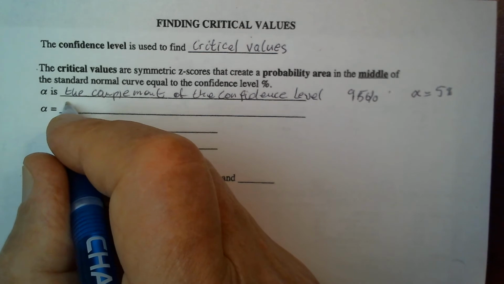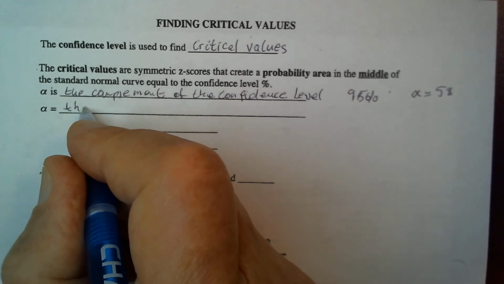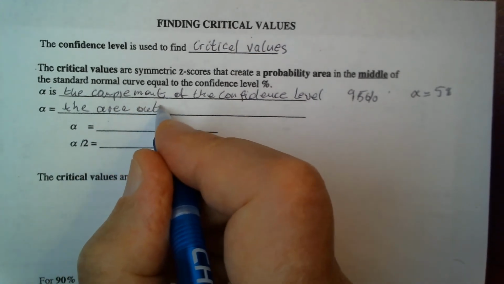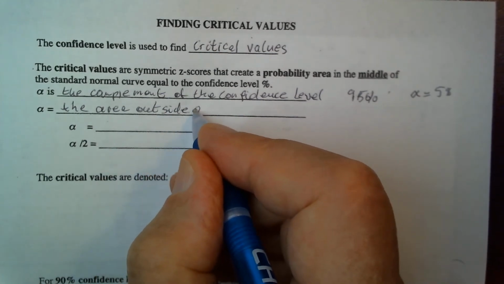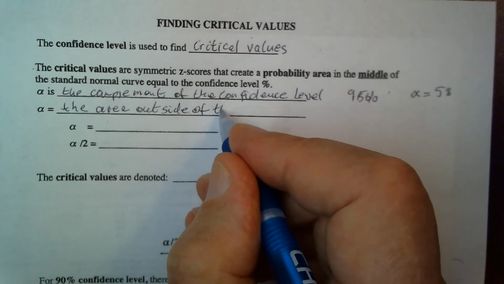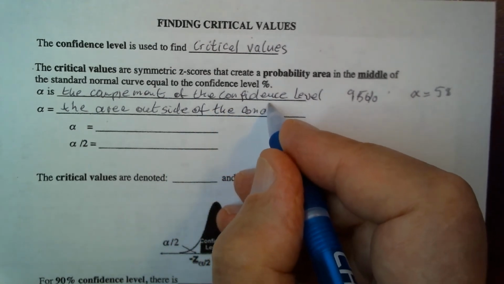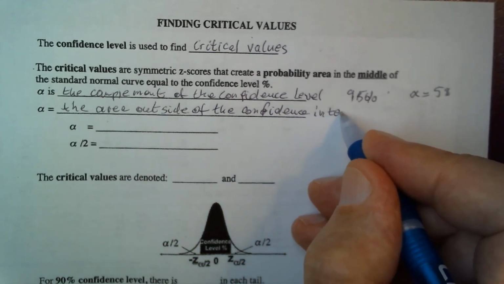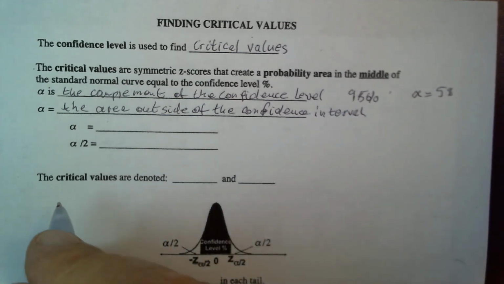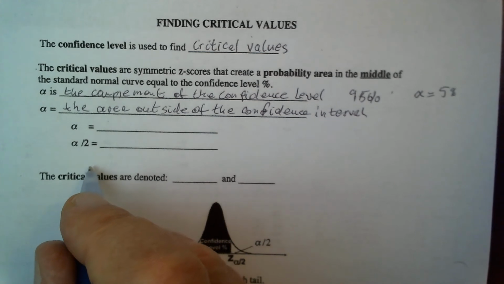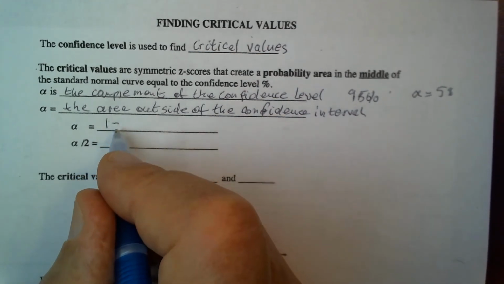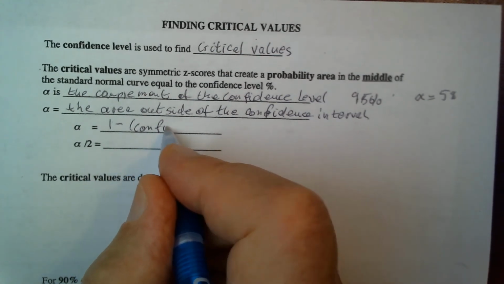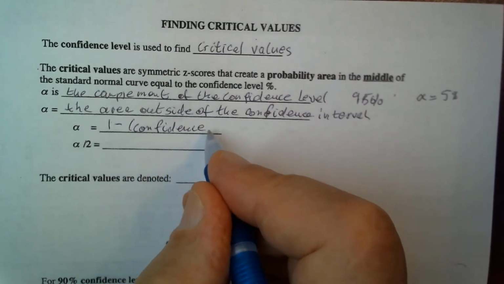So alpha is equal to 1 minus the confidence level.